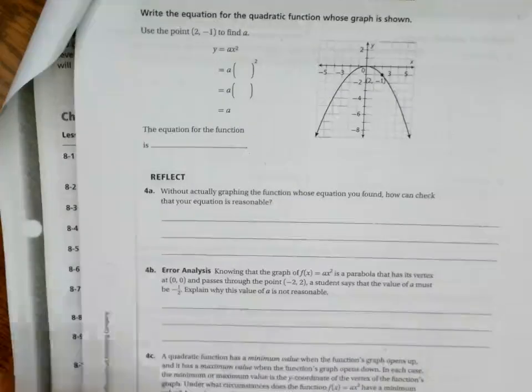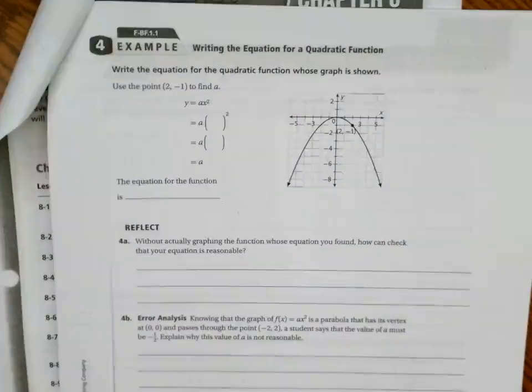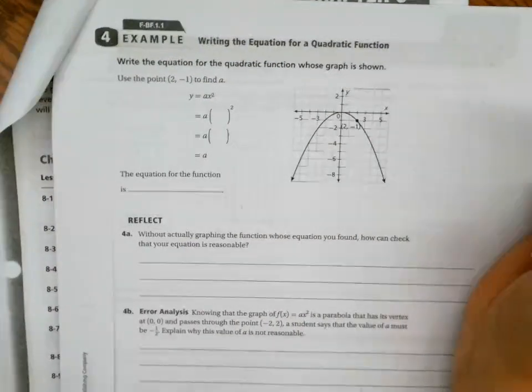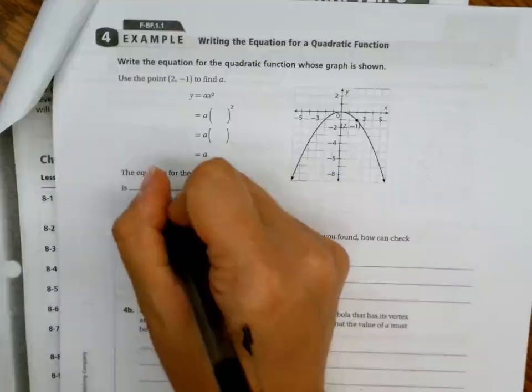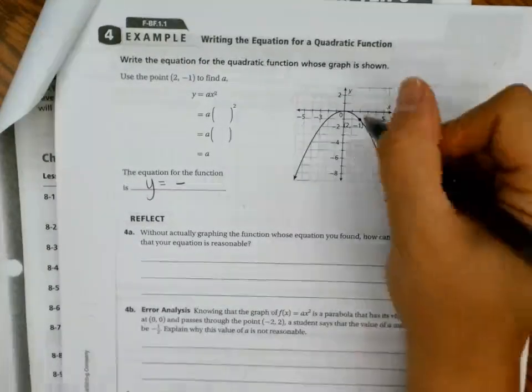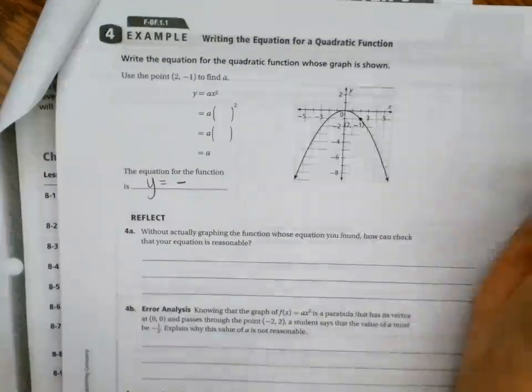Write the equation for the quadratic function. So if I'm looking at this graph right here, I know that this is going down, so it better have a negative, right? So it's going to be y equals, I know it's definitely negative something. You guys with me so far? Let's look at some of these points. It says use the point 2, negative 1 to find A. So we know that the point 2, negative 1 is on this equation.